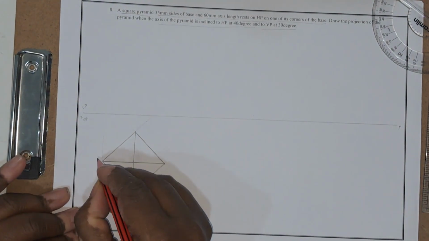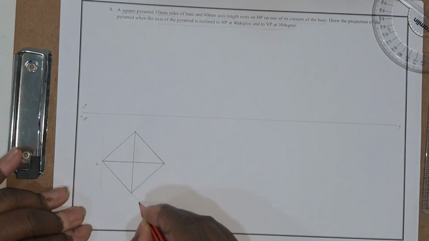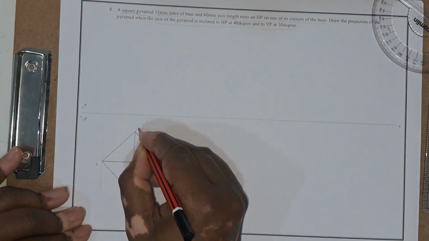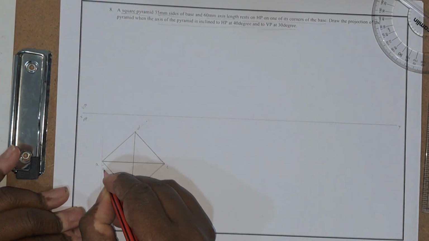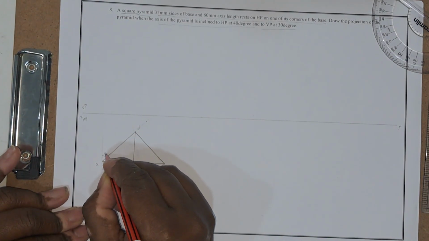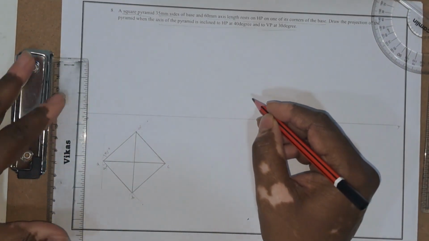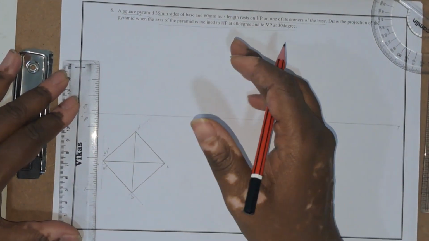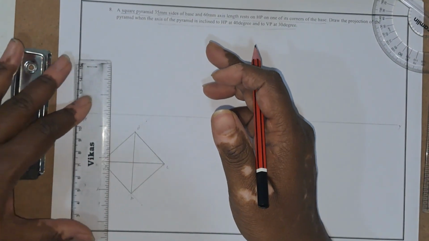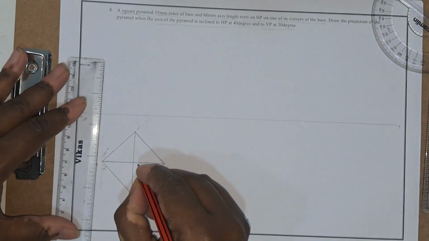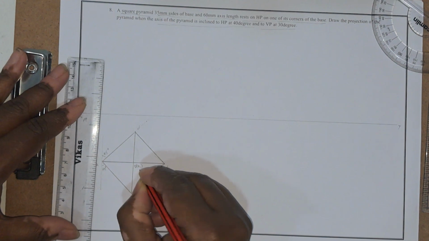So I have my points. I'll call these points A, B, C and D. This angle initially I had taken as 45 degrees. You need not mention it, but for naming purposes, for your understanding, I have written it over there. You need not draw it. Then I have my point O, bracket O1.